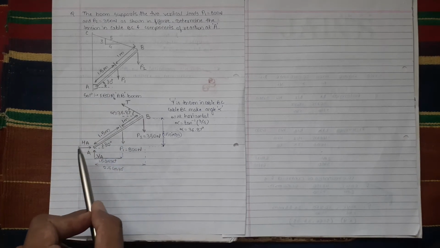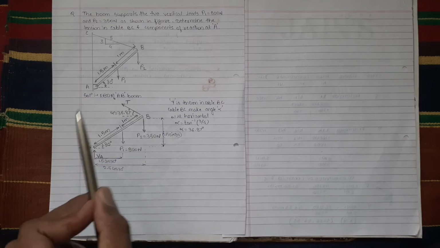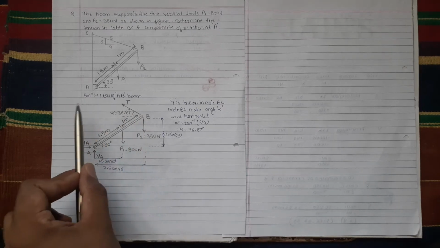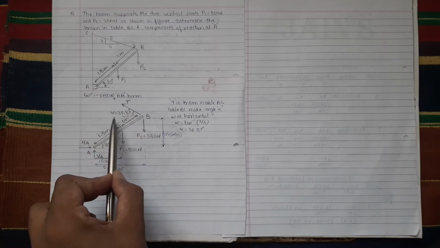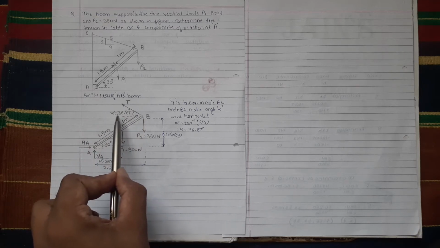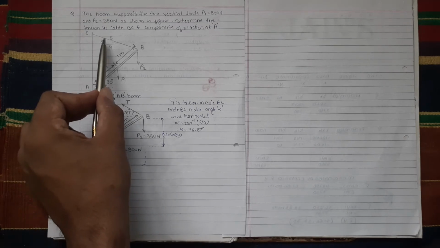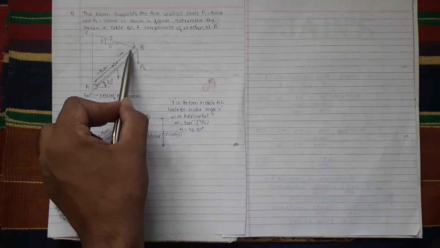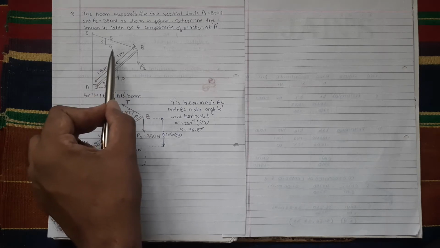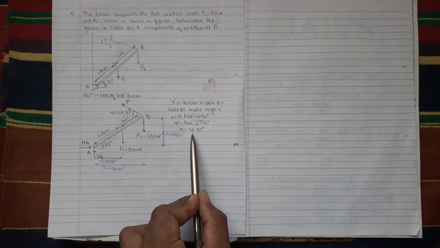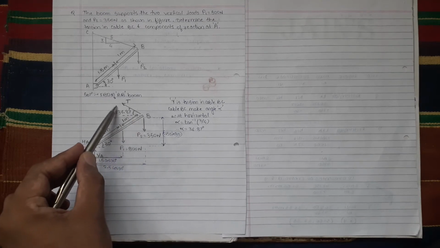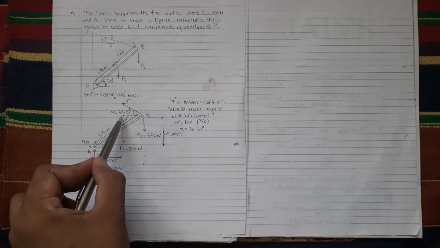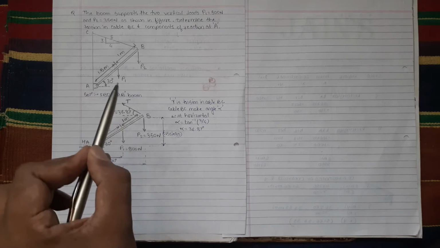At joint A there is a hinge support, so two reactions HA and VA. The tension in cable BC is equal to T. This cable is inclined at angle alpha with the horizontal. To find the value of angle alpha, we'll take help of this triangle. So alpha is equal to tan inverse 3 by 4. On simplification, its value comes to be 36.87. So this tension T is inclined at angle 36.87 with respect to horizontal.